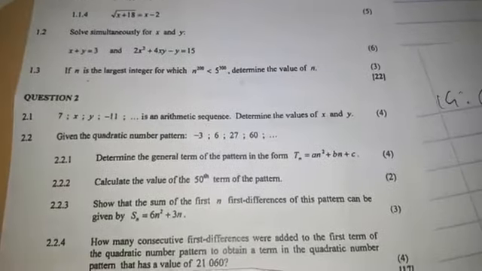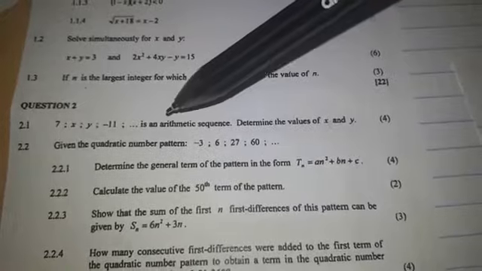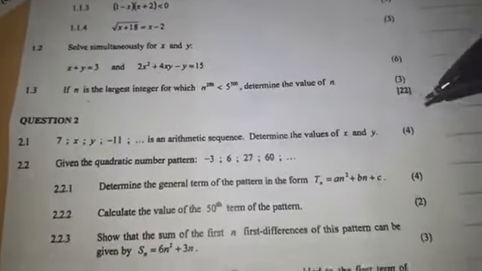Question number 2, it's a classic sequences and series question. Doesn't look like anything is happening there, but let's not underestimate anybody. This is an arithmetic sequence, the 7, x, y, and so on. They said it's an arithmetic sequence, so the keyword is arithmetic sequence. Then they say determine the values of x and y for 4 marks.